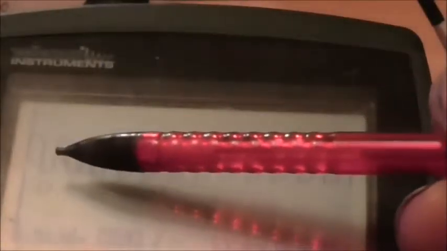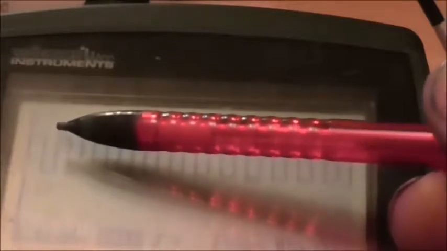So, we've got a direct current. You'll notice that it never dips below this line. And down here is 0 volts, and up here is 5 volts. And that's the difference. You'll notice that it goes very sharply from 0 volts to 5 volts.